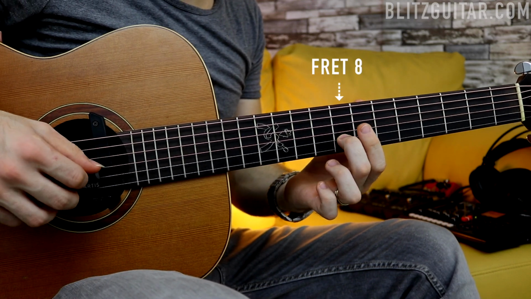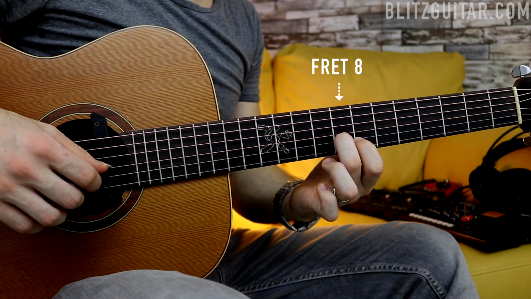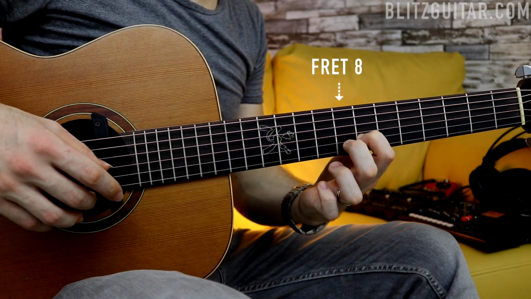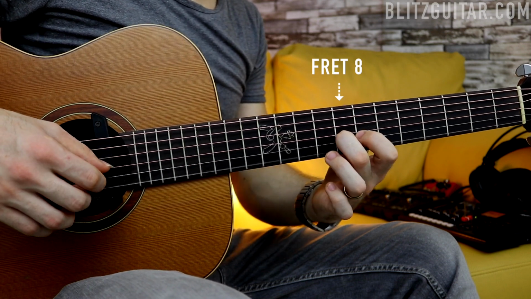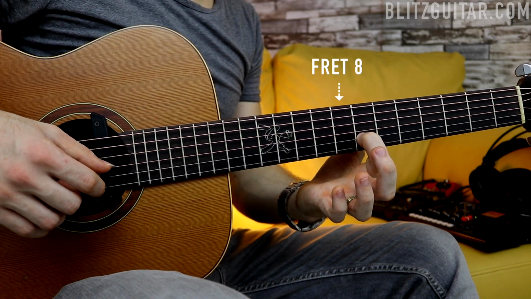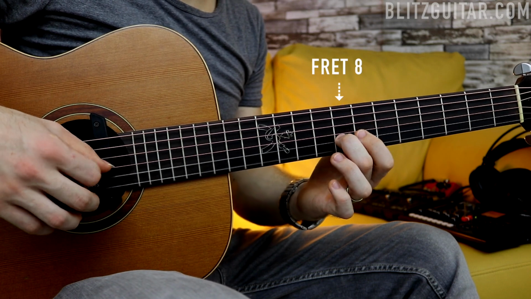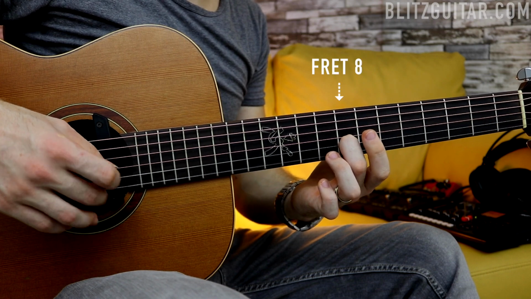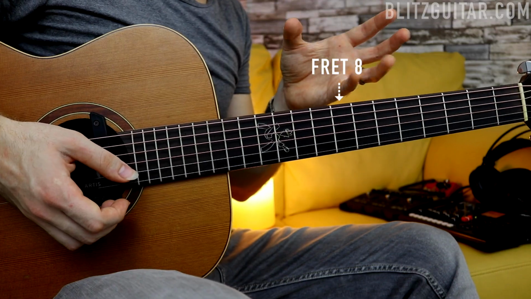We're going to alternate this, 1, 2, 3, 4. Then we're going to play fret 7, 1, 2, 3, 4. Back to fret 8, 1, 2, 3, 4, 5, 6. And then on 7, we play fret 7, and on 8, we play the open string. So 1, 2, 3, 4, 1, 2, 3, 4, 1, 2, 3, 4, 5, 6, 7, 8. We're going to repeat that twice.